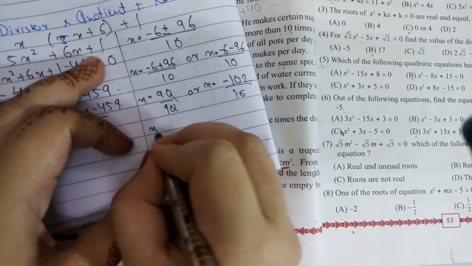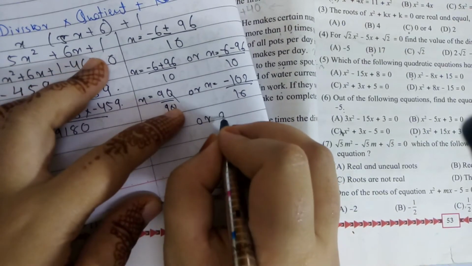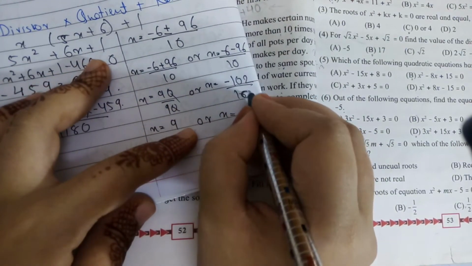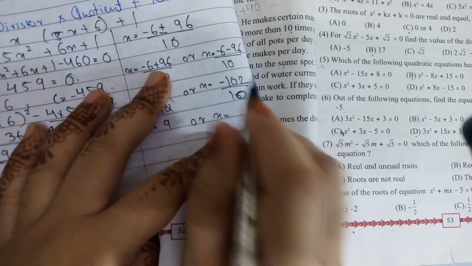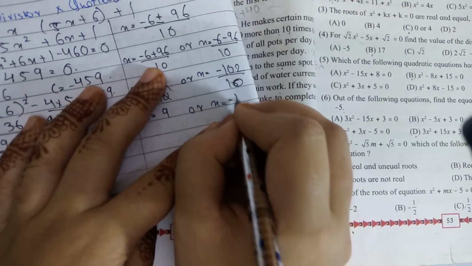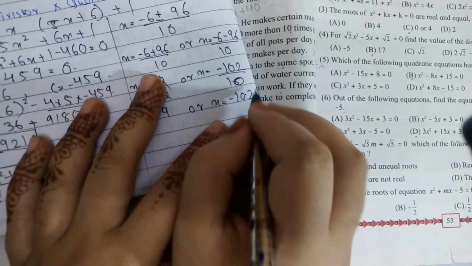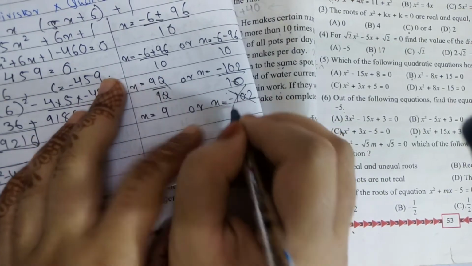Now x is equal to 9, or x is equal to minus 10.2. Now first of all, this is in decimal and this is negative, so we can't take the negative number.